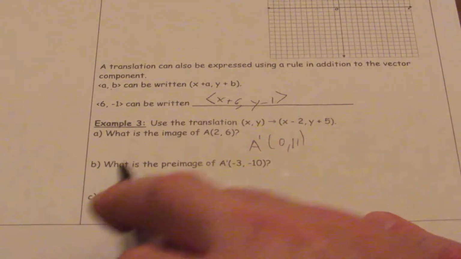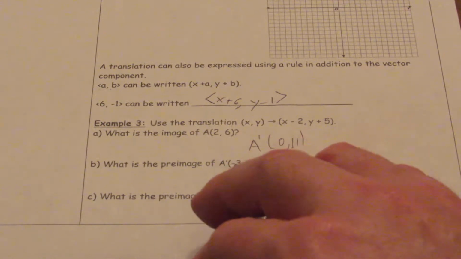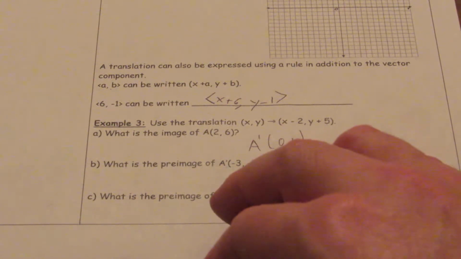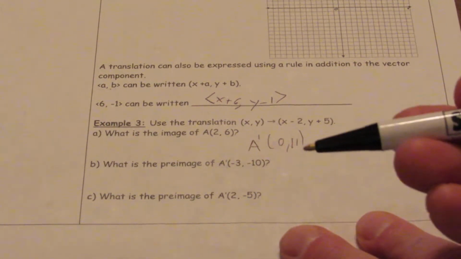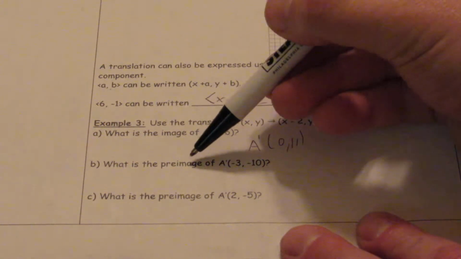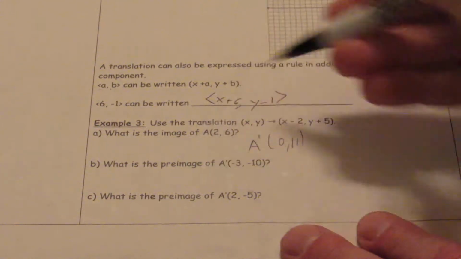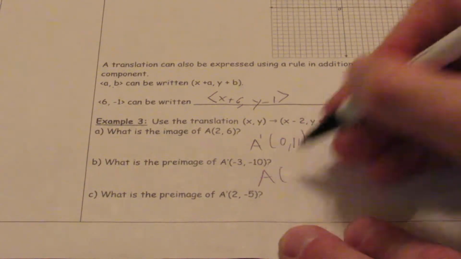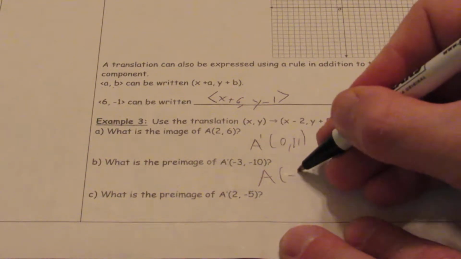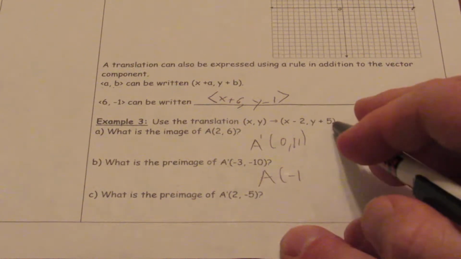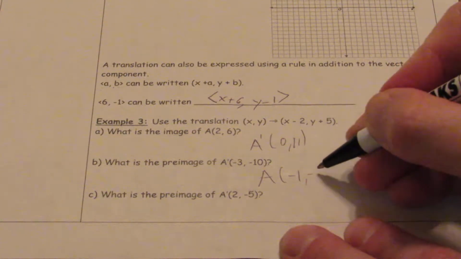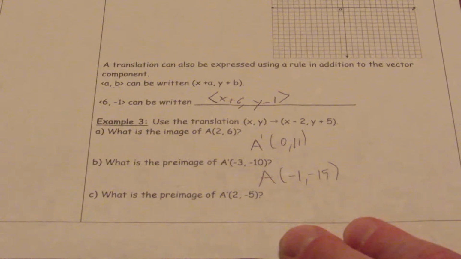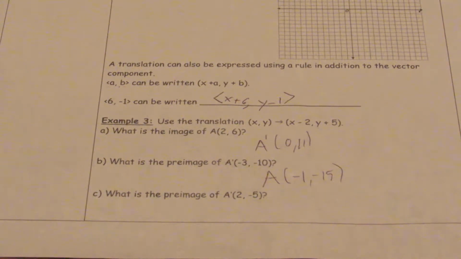Then it asks, what is the pre-image of A prime -3 minus 10? So here we're going backwards. We're at the image. We're looking for the pre-image. So this is going to be A. And instead of subtracting 2, I'd add 2 to get -1. Instead of adding 5, I subtract 5 to get -15. Because I'm going the opposite direction of the rule. Because I'm going from the pre-image to the image.